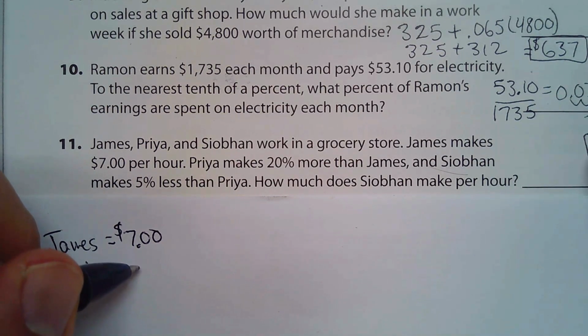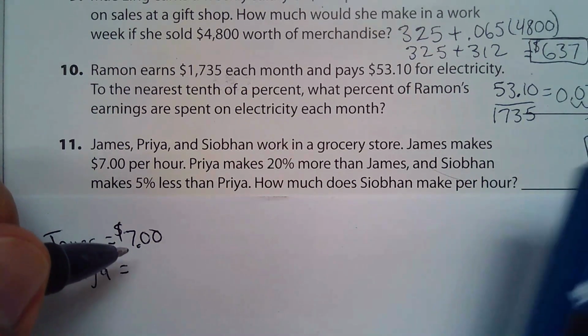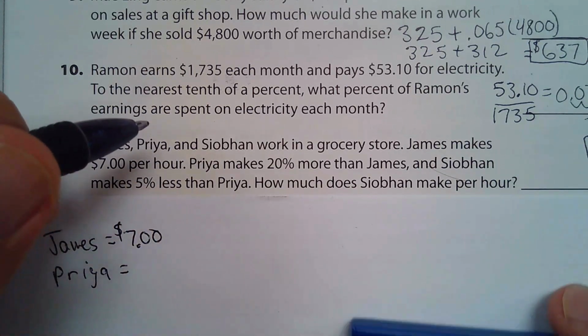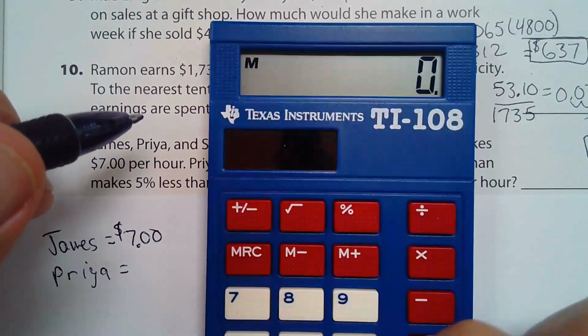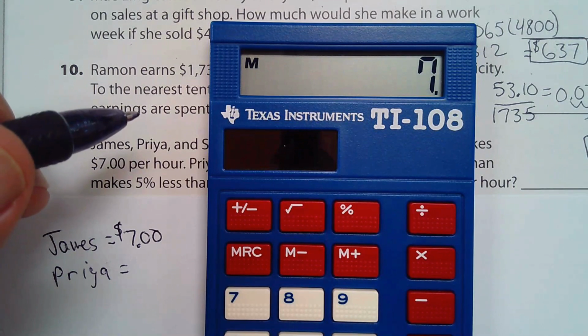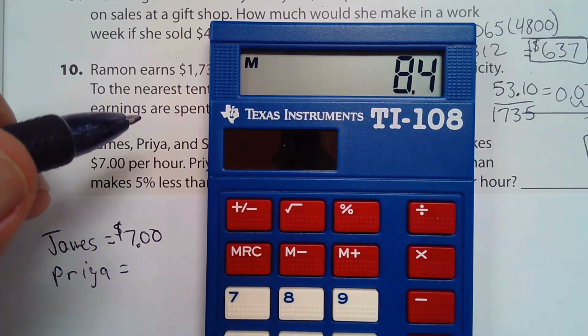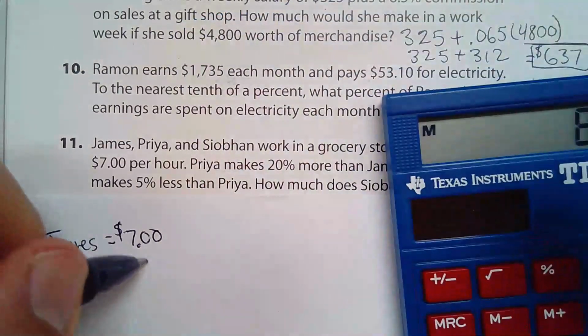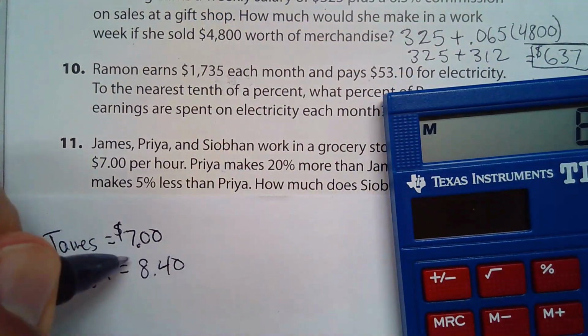Now we can use our calculator on this. It would be 7 plus 20%. So I showed that earlier. That would be $7 plus 20%. So Priya makes $8.40 per hour.